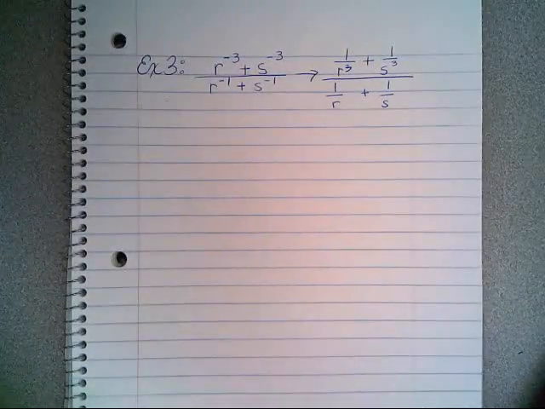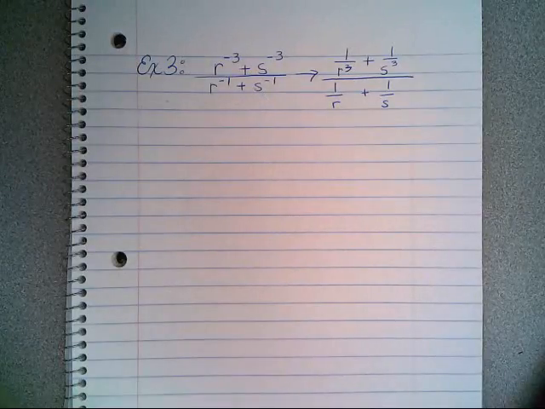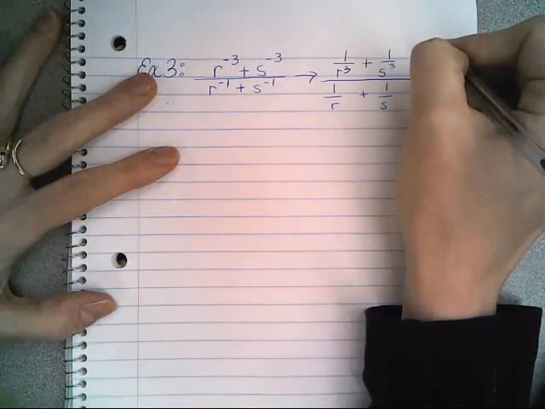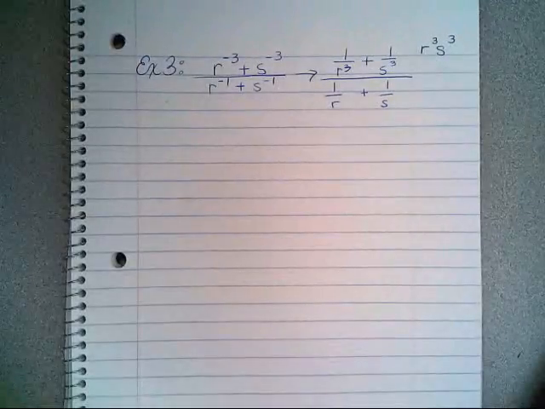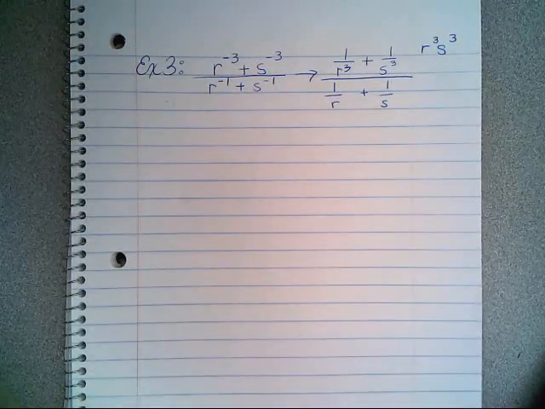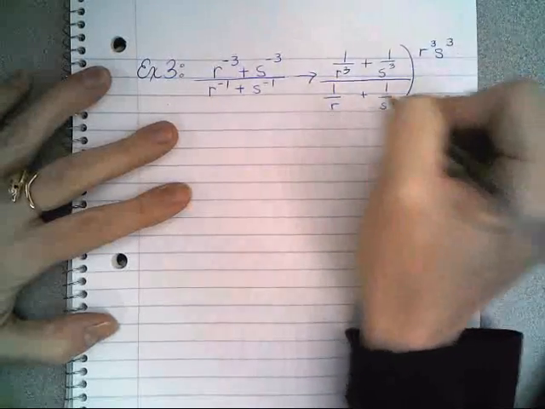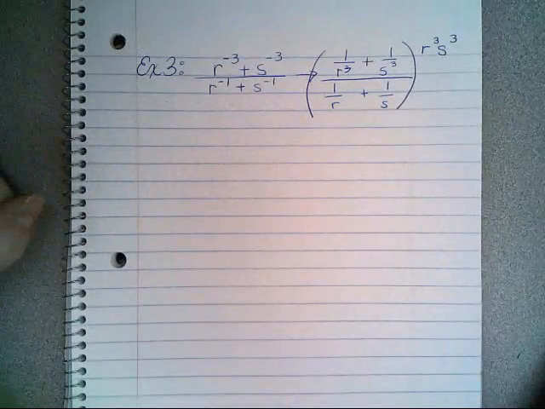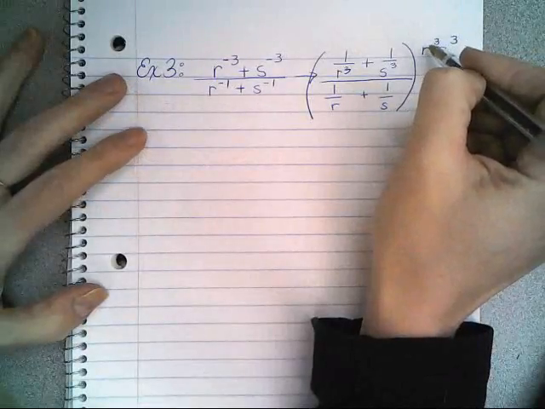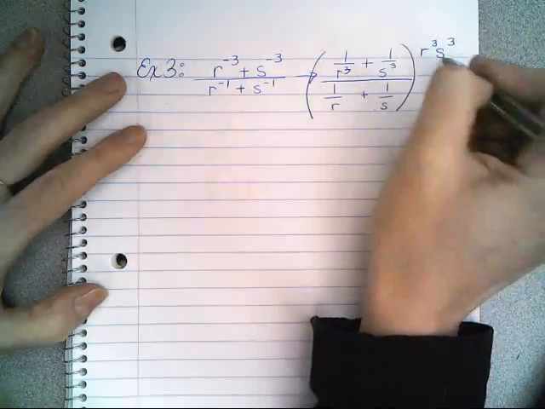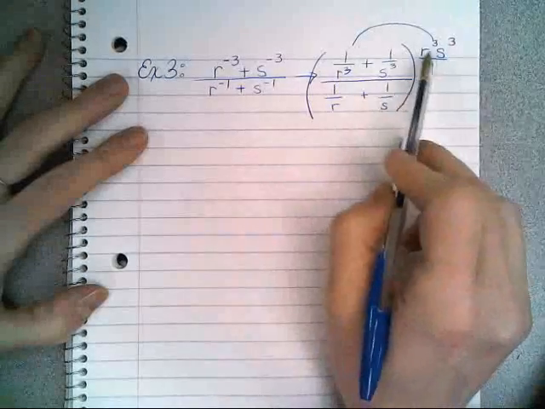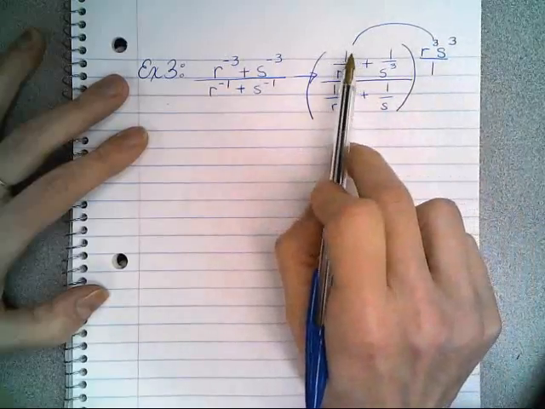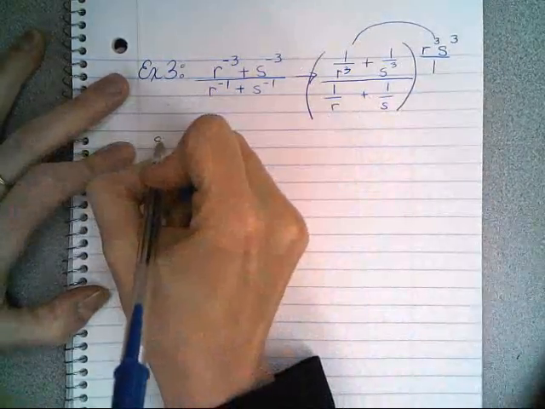Then I would use my denominator. Lowest common denominator of R and R cubed is R cubed. S cubed, so S cubed. So this is going to be the lowest common denominator of everything. So if I multiply this, remember put a 1 under it, by this, R cubed, S cubed times 1 multiplied by 1 over R cubed, you end up with S cubed.